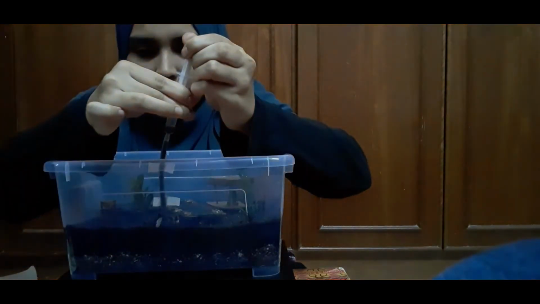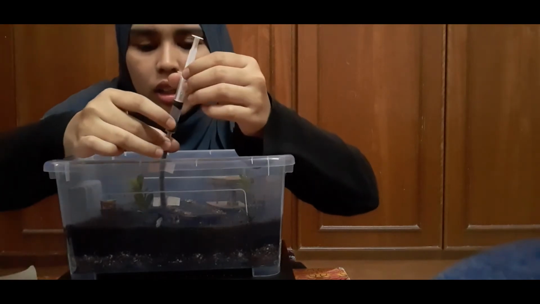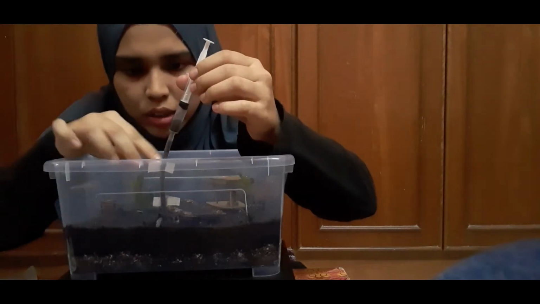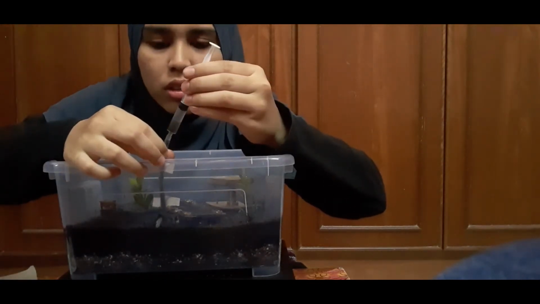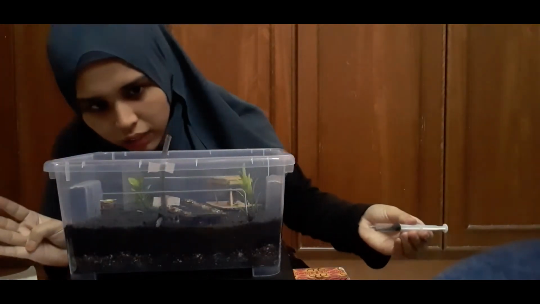Here I can tell that there is oil contamination. The water is contaminated with oil.